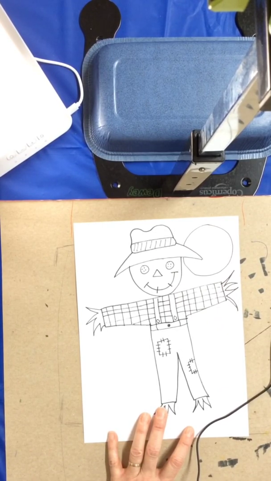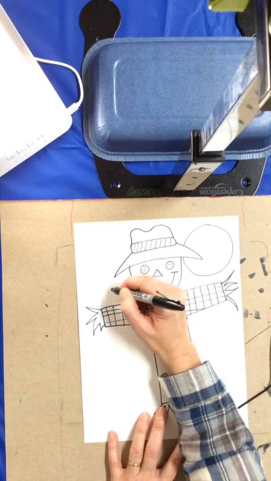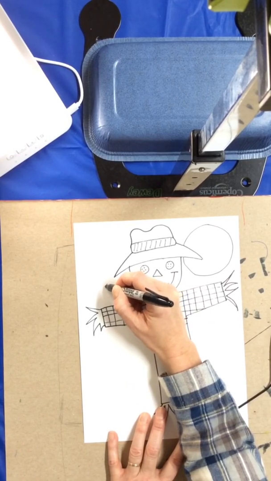Now you might want to add a little scarecrow. Maybe your Scarecrow is not scaring the crows. Uh-oh. So the crows are coming. Oh, those crows. You would like to make a crow on your Scarecrow.